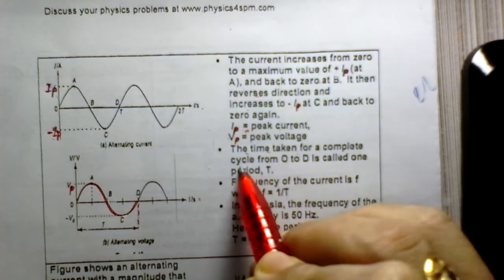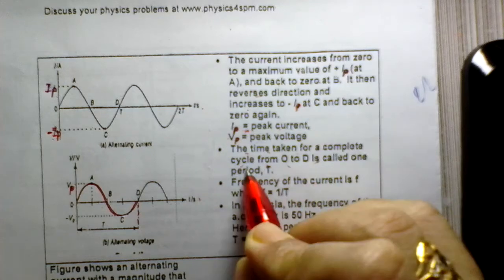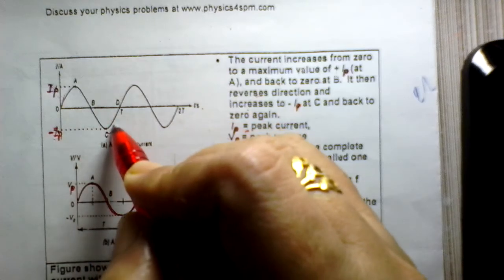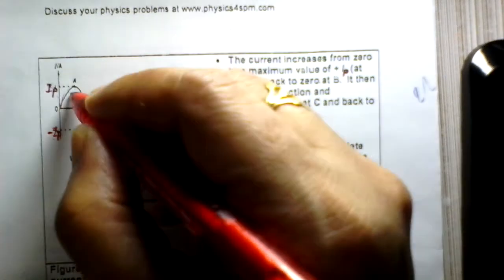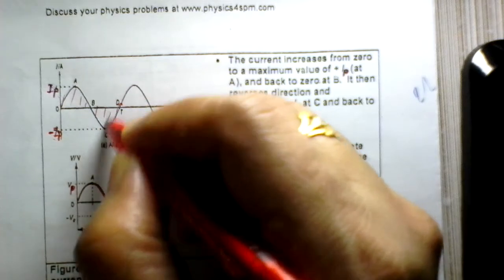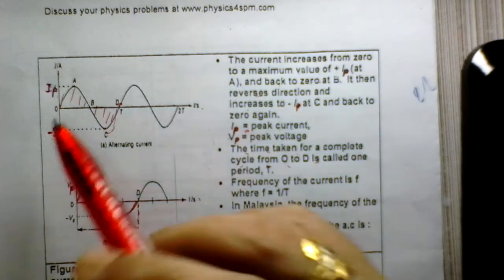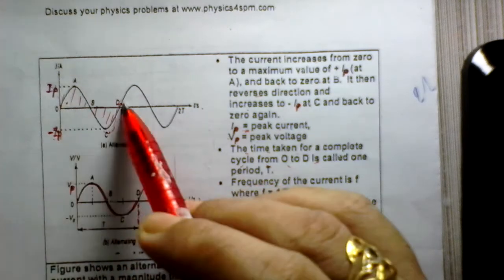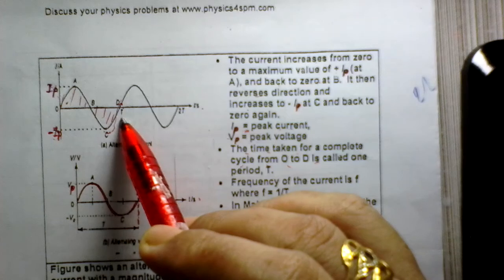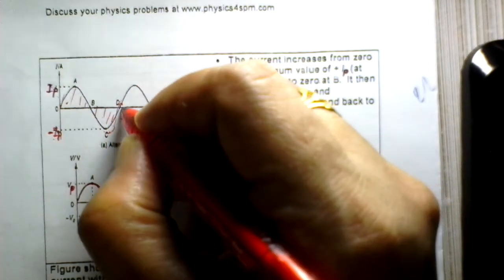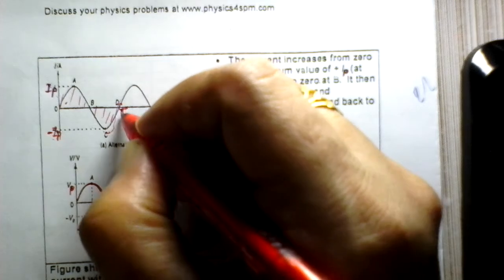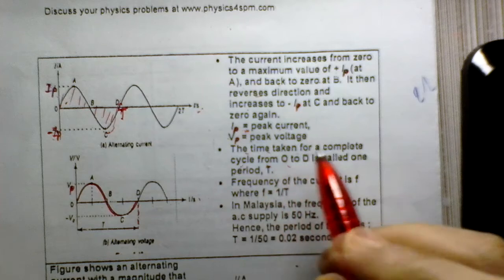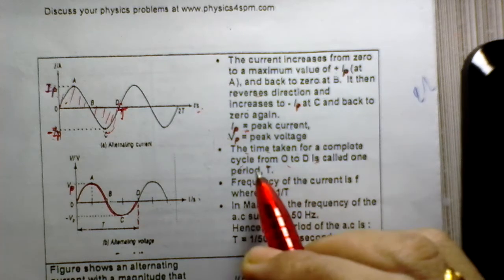Okay, the time taken for complete cycle from O to D is called period T. From O, A, B, C, and D. So meaning this whole part, from O to D, we call it one complete cycle. So the time taken for this one complete cycle is known as period, capital T. We just can read from the graph how many seconds.